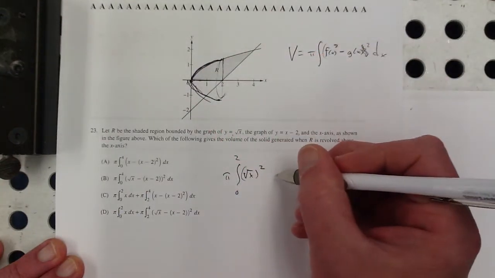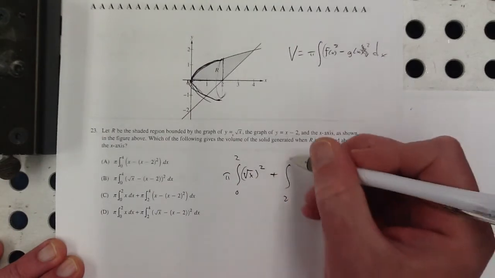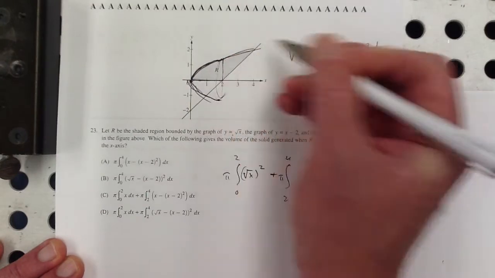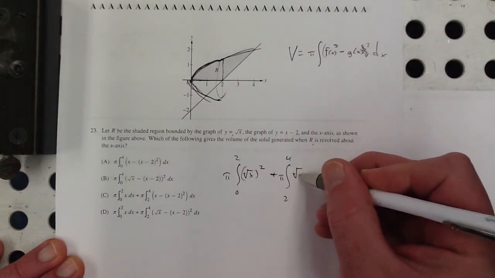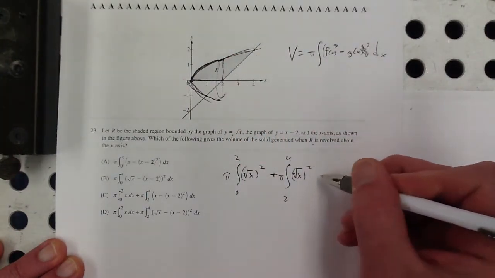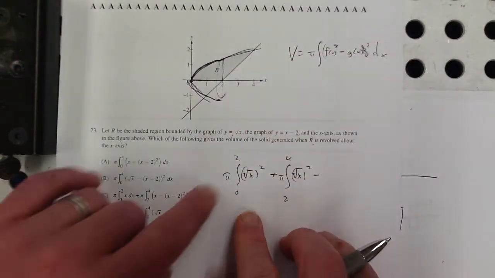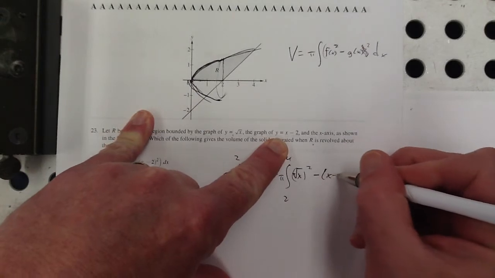And then from 2 to 4, I have the outside radius is the square root function minus the inside radius is x minus 2.